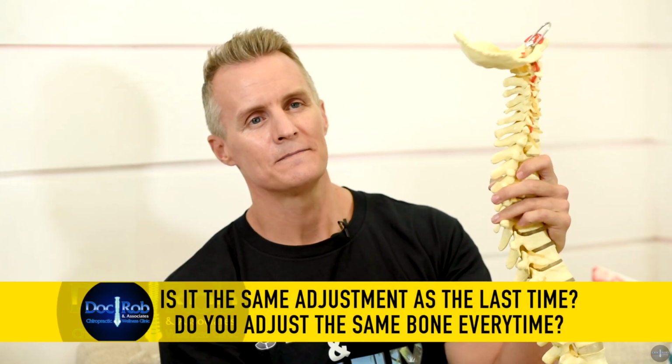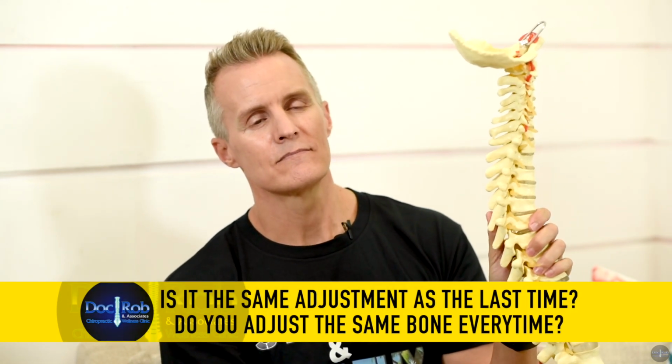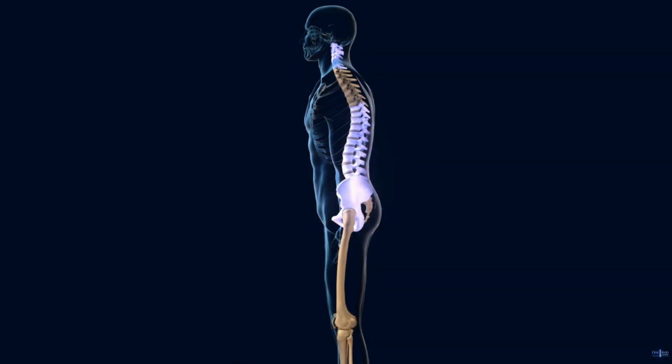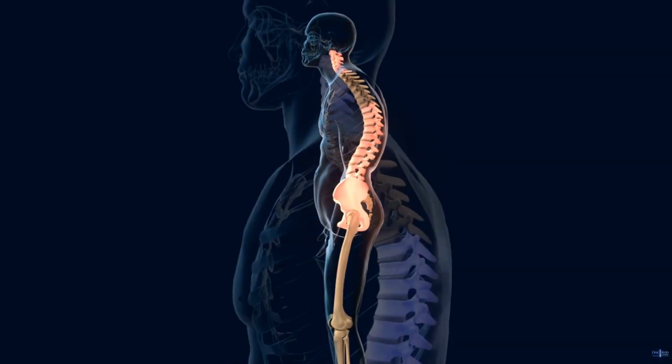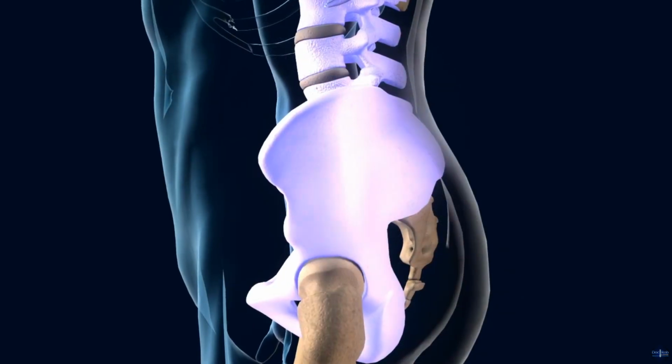Is it the same adjustment as the last time? Do you adjust the same bones every time? Okay, so when a patient comes in, usually these misalignments or structural problems have been developing for years. So the posture has changed. For example, instead of having the proper curve in the neck, the head has gone forward, so it's called hypolordosis.